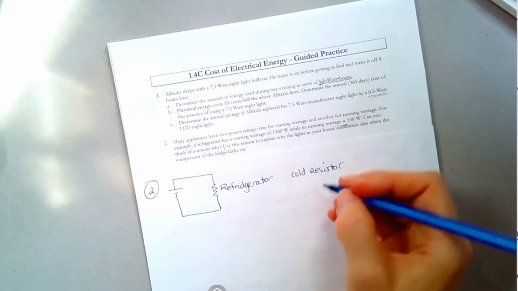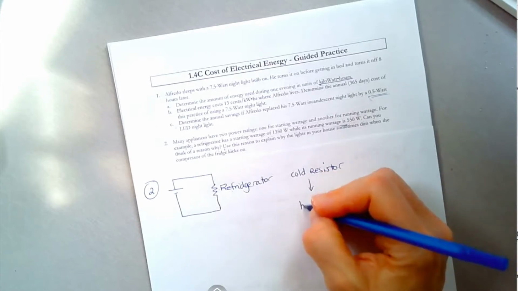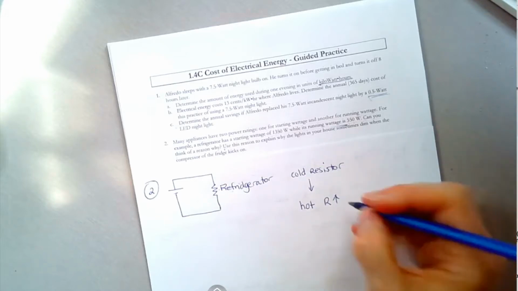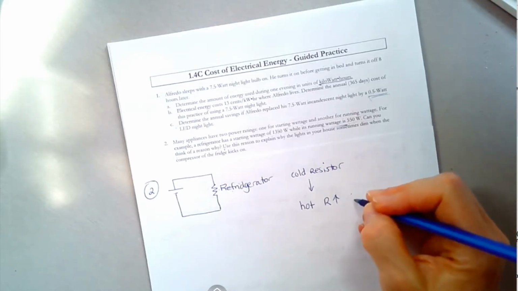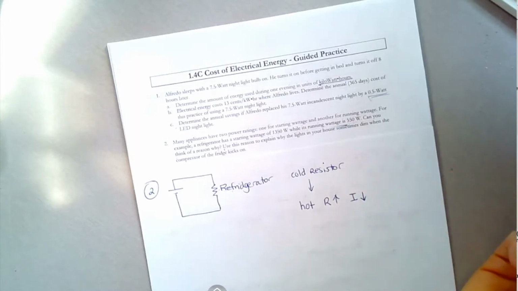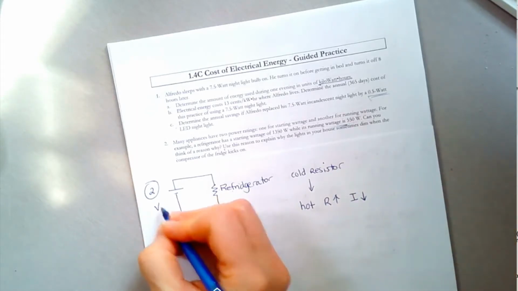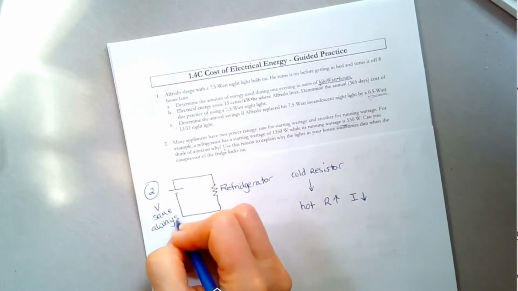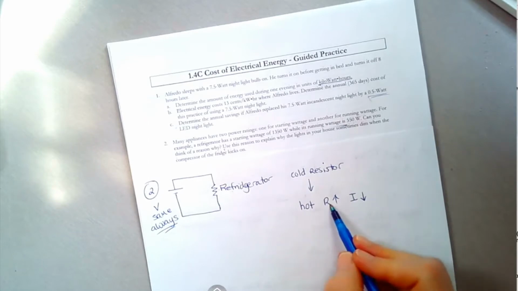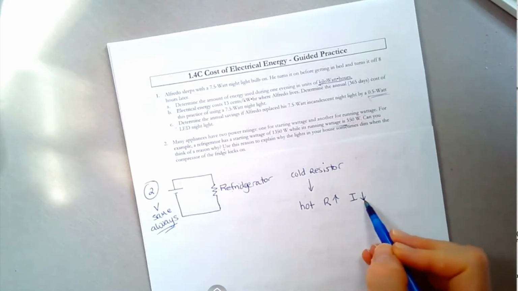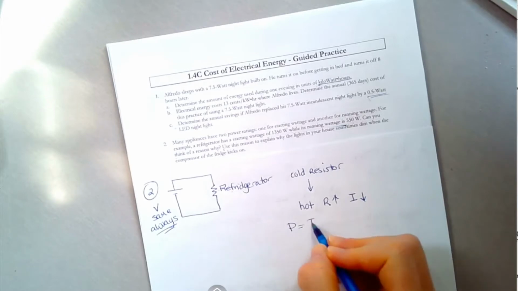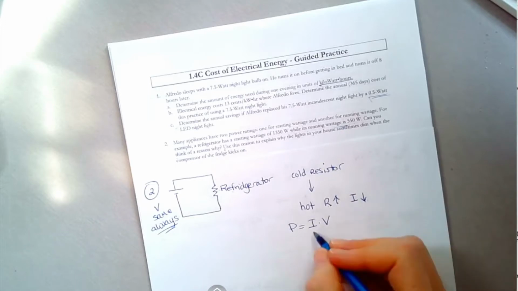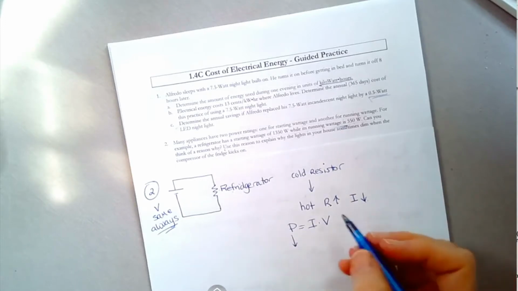When the resistor heats up, as it gets hot, resistance increases. As resistance increases, your current is going to decrease, because the voltage stays the same. The voltage is always the same because it's hooked up to your outlet and that doesn't change. So if your resistance goes up, then your current has to go down. And if power is I times V, then when your resistance goes up, which causes the current to go down, your power decreases.